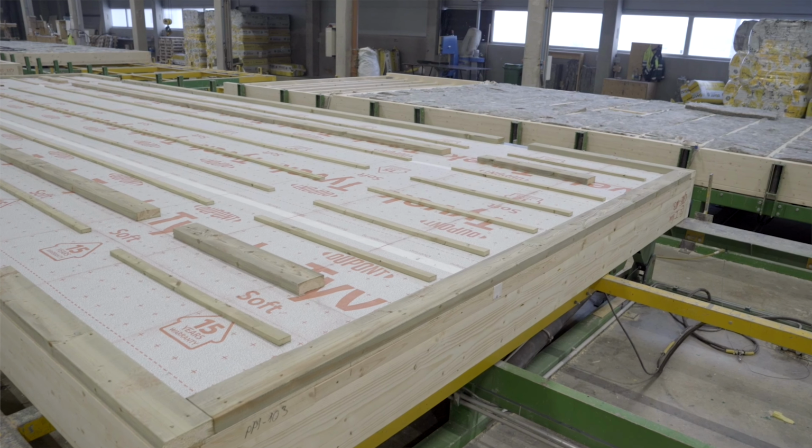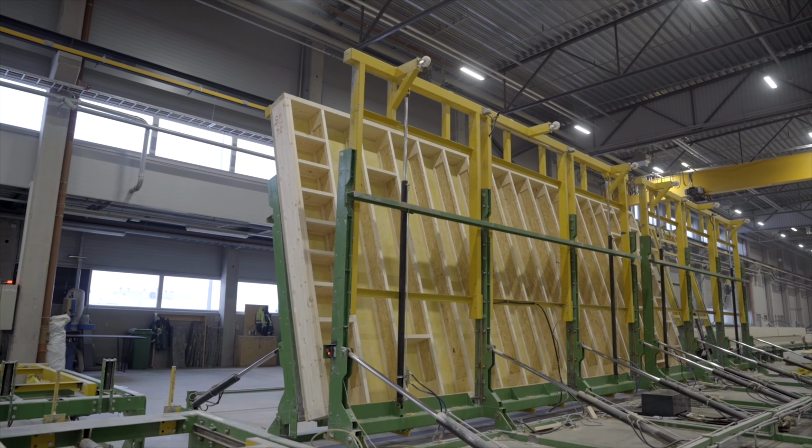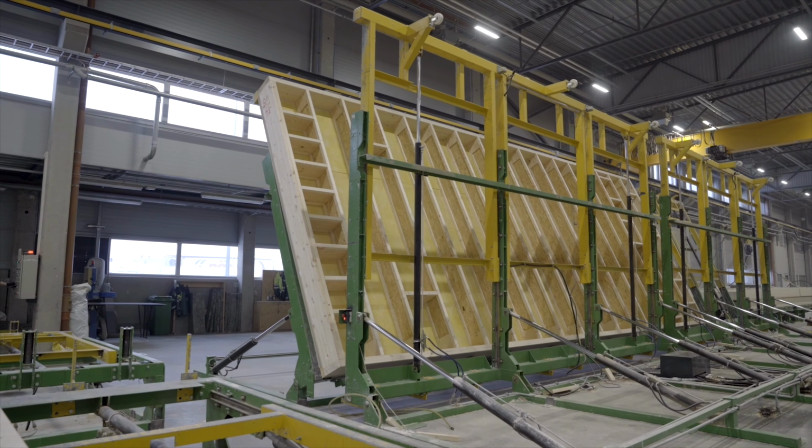Once the floor panel is assembled and the work on the bottom side is completed, the floor element needs to be turned over to continue the works on insulating the panels and covering them with boards.